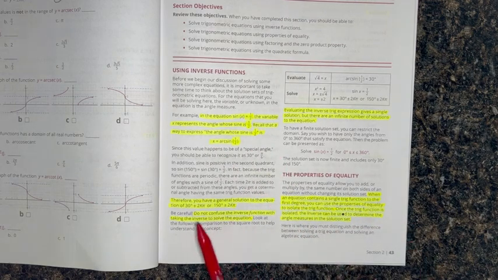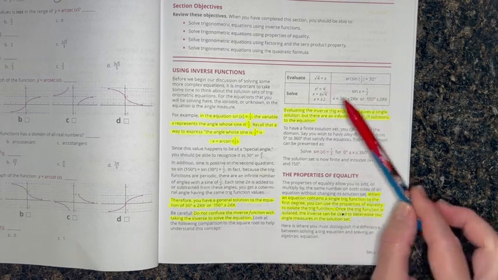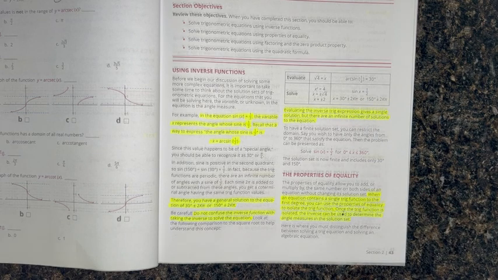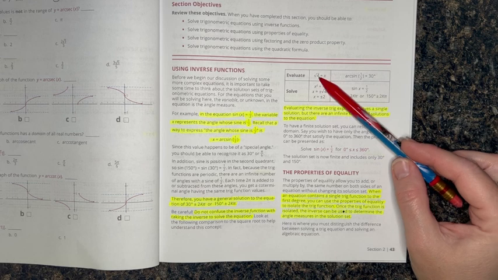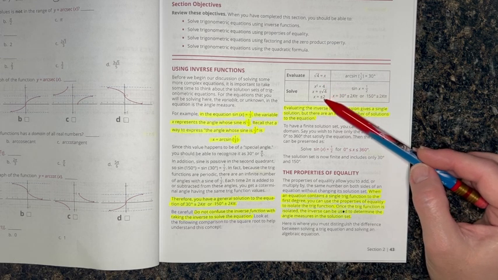But it says here, do not confuse the inverse function with taking the inverse to solve an equation. It says this little chart might help you understand what they're talking about. So the square root of 4 equals x. If we solve that, it looks like this, right?